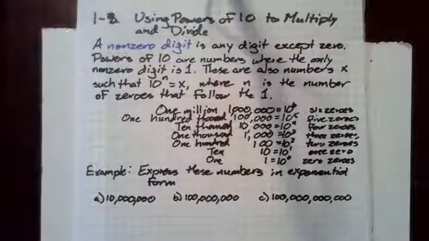These are also numbers x such that 10 to the nth power is equal to x, where n is the number of zeros that follow the 1. So for example, 1 million is 10 to the 6th power, and there are 6 zeros. 100,000 is 10 to the 5th power, there are 5 zeros. 10,000 is 10 to the 4th power, and there are 4 zeros. And this goes on down to 1, which is 10 to the 0 power, and there are 0 zeros. We'll talk more about numbers to the 0 power in the future.